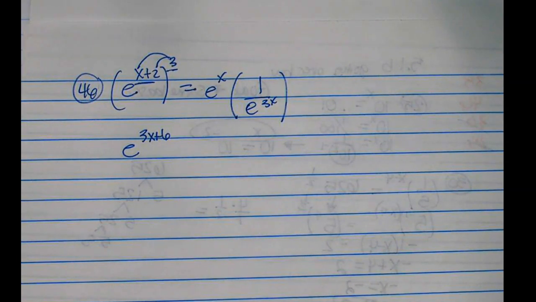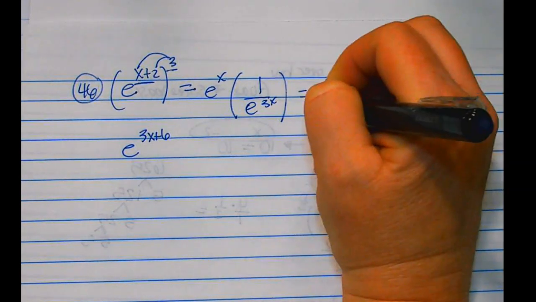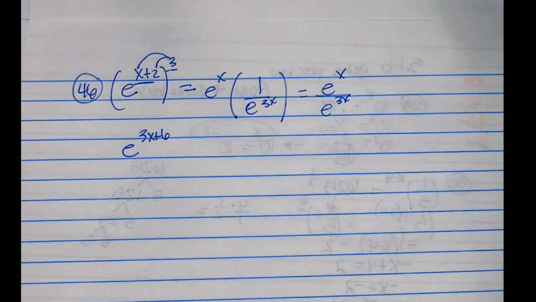Now what? Well, on the right-hand side, they wrote it kind of awkwardly, but they really mean the same thing as e to the x over e to the 3x. When you have the same thing on the top and the bottom, even if it's e, then if we have the same base, we can do stuff with the exponent. We keep the base and do what with the exponent?